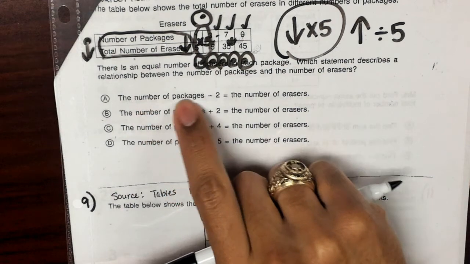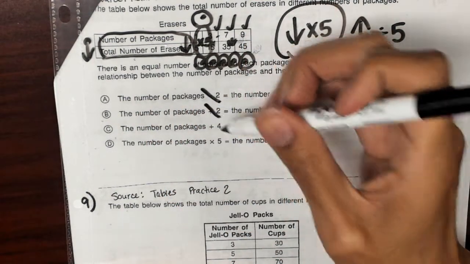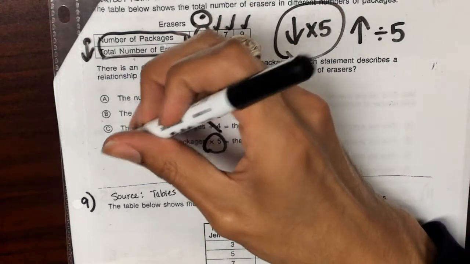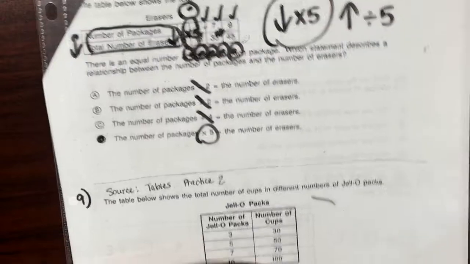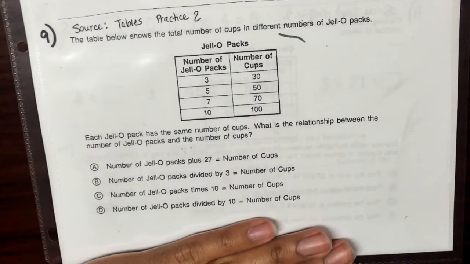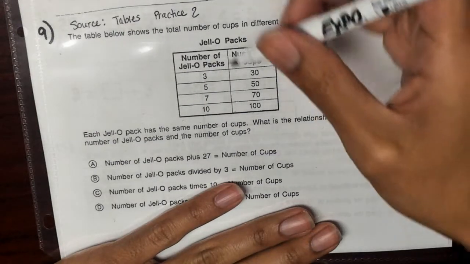So here it says the number of packages minus 2. No, we didn't subtract. We didn't add. We multiplied by 5 when we went down. So D is the answer. Number 9 is very similar. Try and see if you can solve this one by yourself by pausing the video. Let me go ahead and solve it right now.